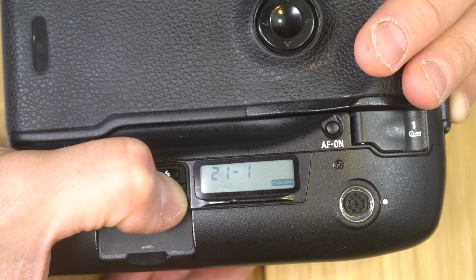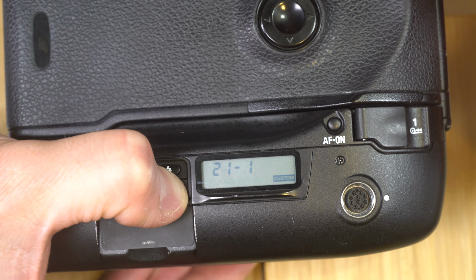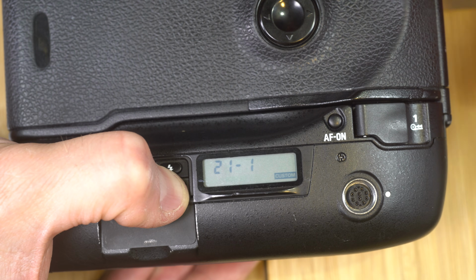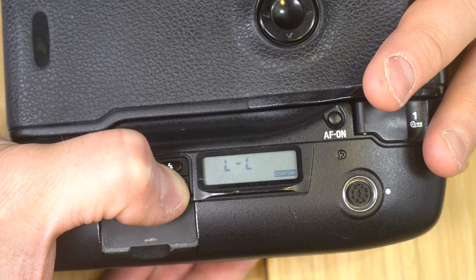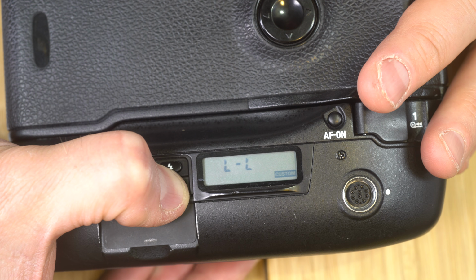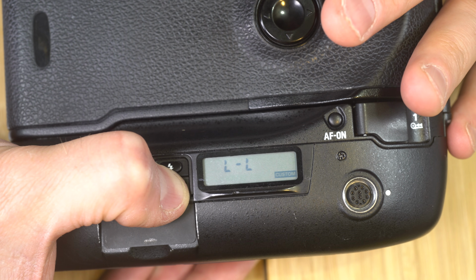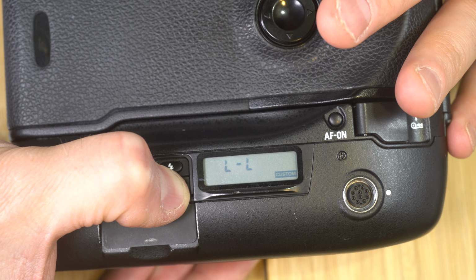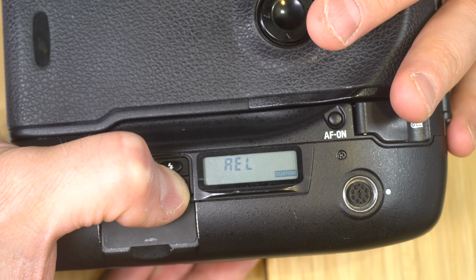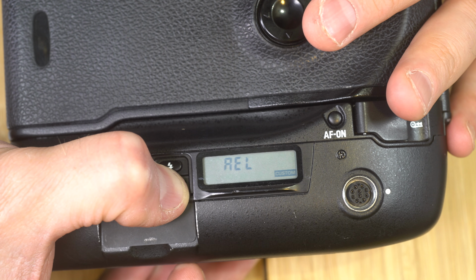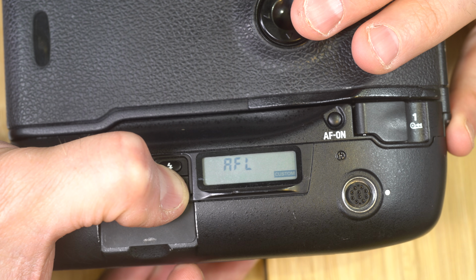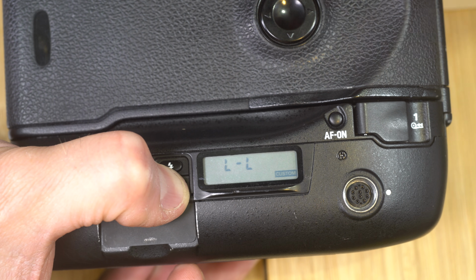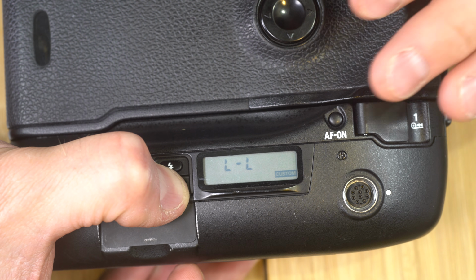21 is your AEL/AFL button function. I know we already went through this. What the heck? Well, there's another option for this. 21 locks. L is lock. When you push the AEL/AFL button, it locks both your exposure and your focus. When it says AEL, that button only locks exposure. When it says AFL, that button only locks focus. How this affects the previous custom function that we talked about with this, I honestly could not tell you.